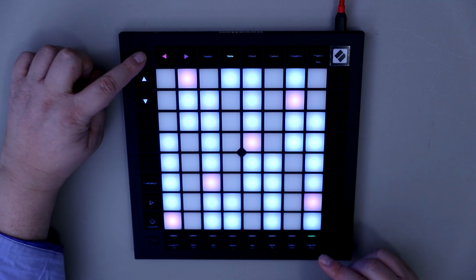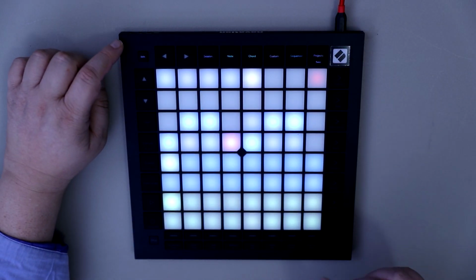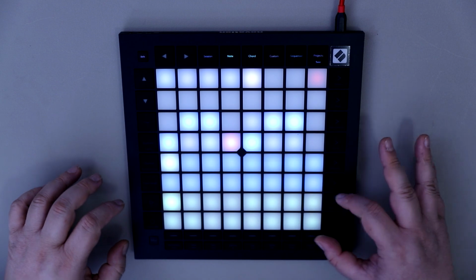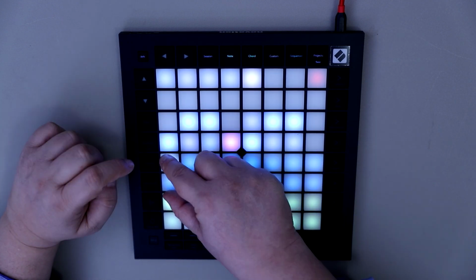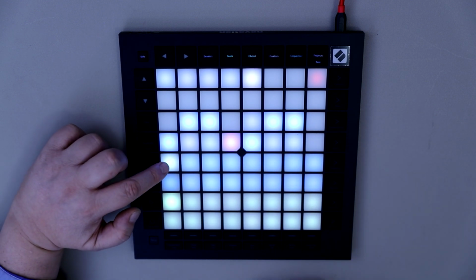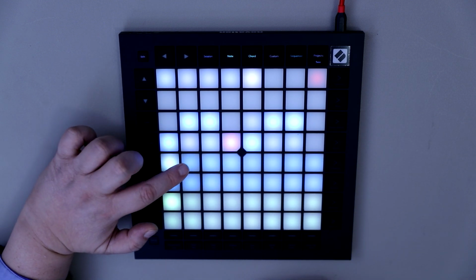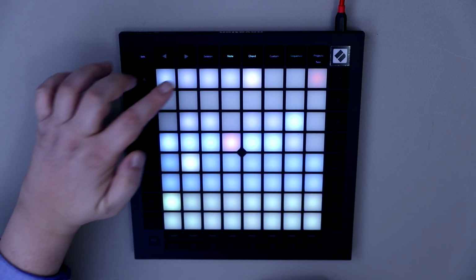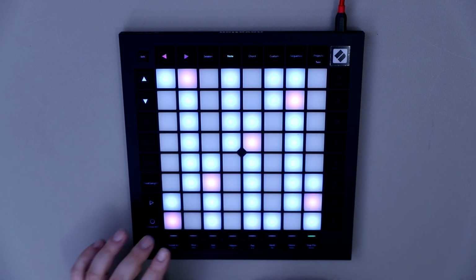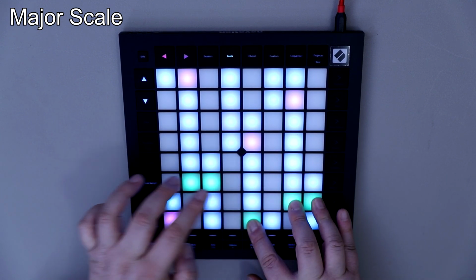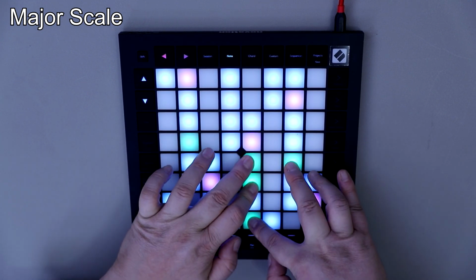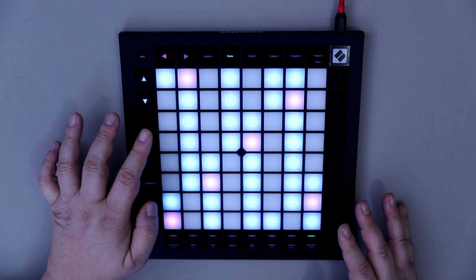Let's go to shift, and here you have the MIDI channels, the scales, a bunch of other different parameters, but let's focus on the scale. These 16 are the available scales. Right now the default is minor. Let's switch to major scale. Go back to the note view. And now we have the major scale.